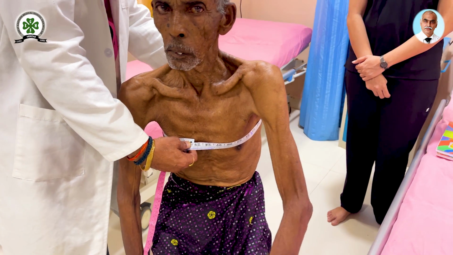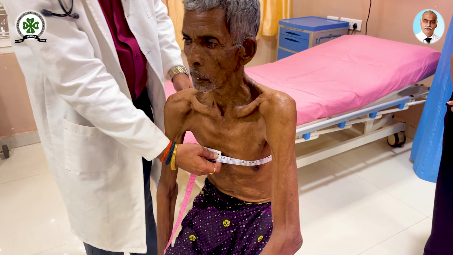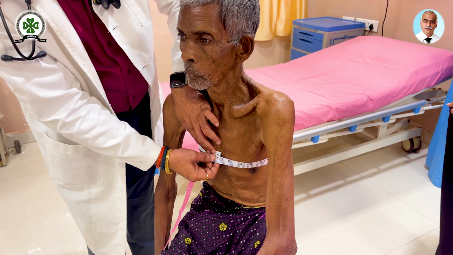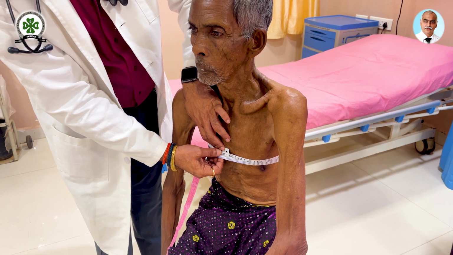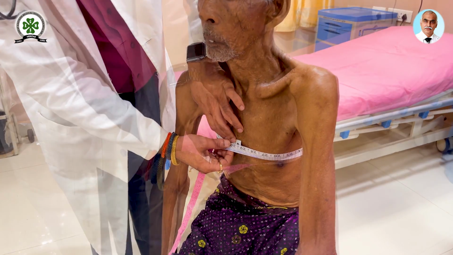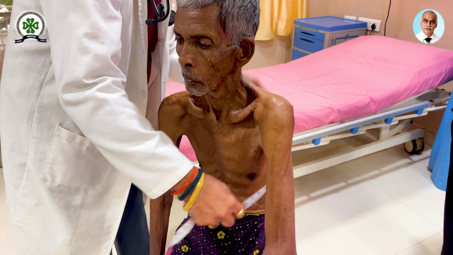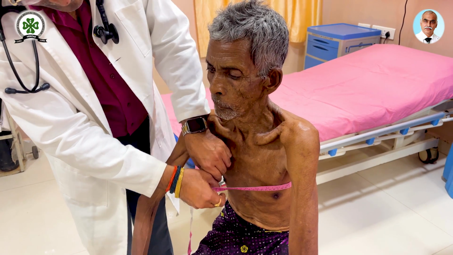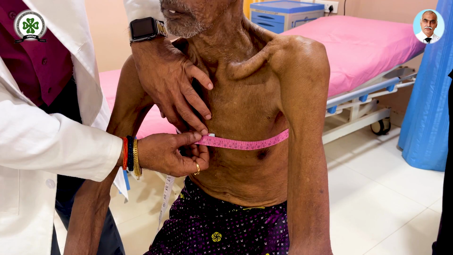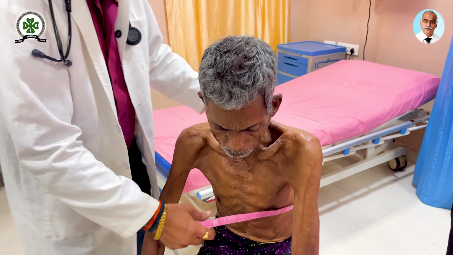See, it should not go down or up. You observe it clearly, and then you observe the movements that he is making. The centimeters part is better because he is making very little movements. He is making almost 1 centimeter only.